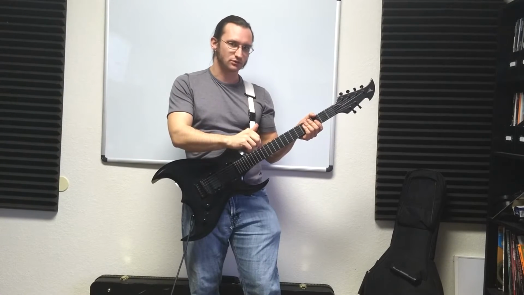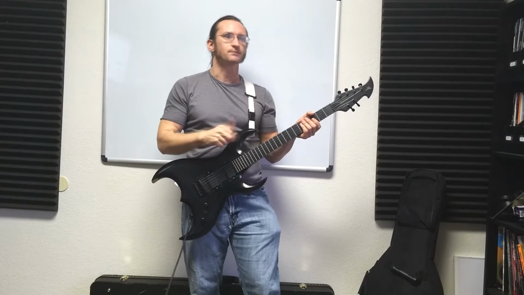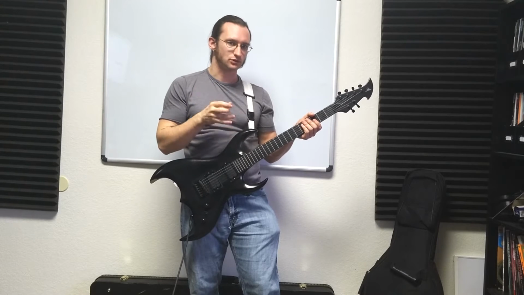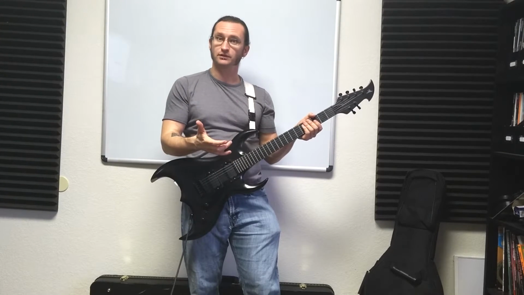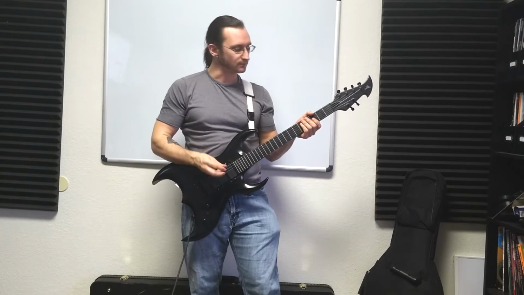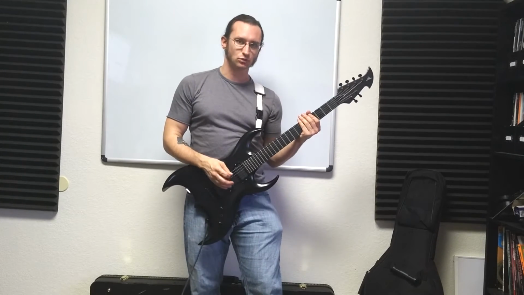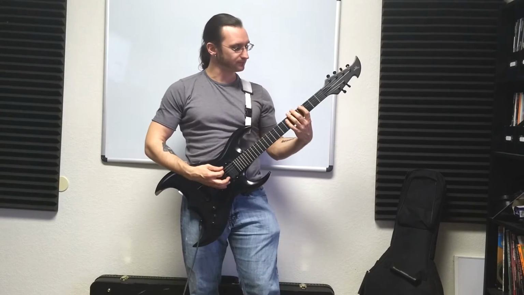So give this a try. When you're going up the scale, start every string with your index finger, and then if it's a small gap, use your ring finger or 3rd finger, and if it's a larger gap, use your pinky. So here we go, shape number 2, or the major pentatonic.